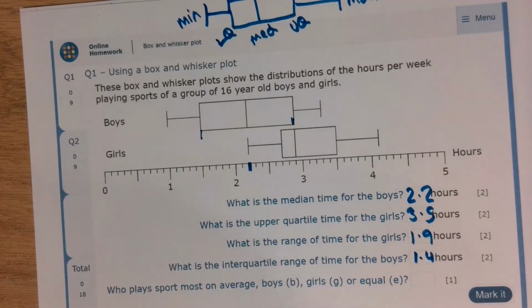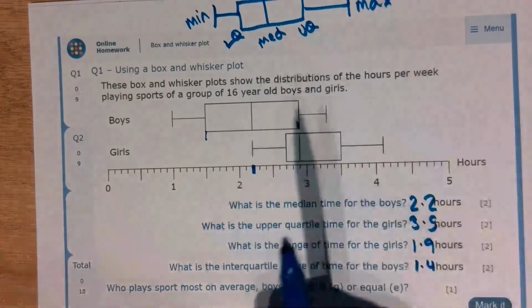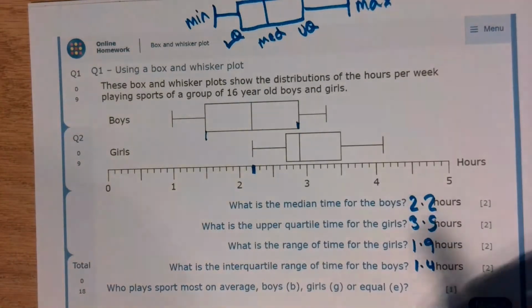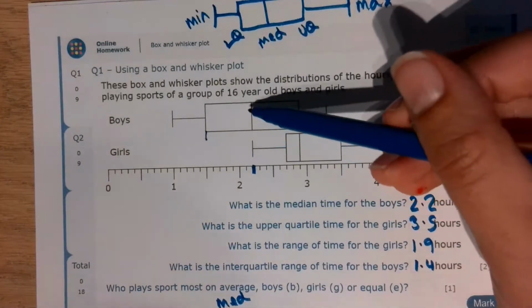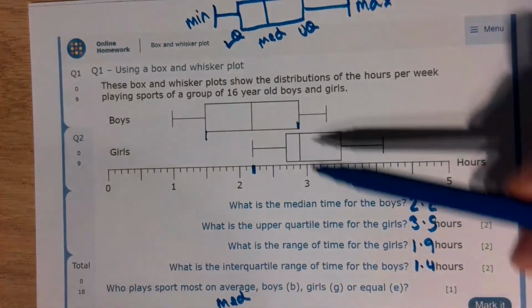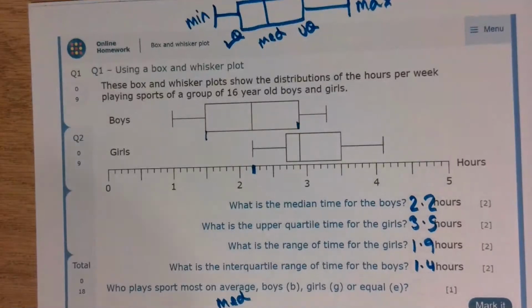Who plays sport most on average? Boys, girls, or equal? Now, average, which of those values is an average? Minimum, lower quartile, median, upper quartile, maximum. Median, that is the average. The average, we must look at the median. The median of boys is 2.2 hours. The median of the girls is 2.9 hours. So who plays sport more? The girls.